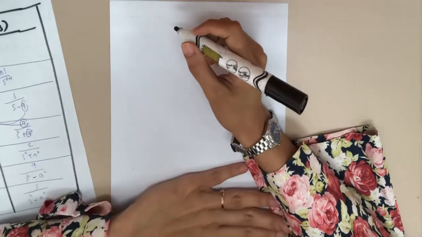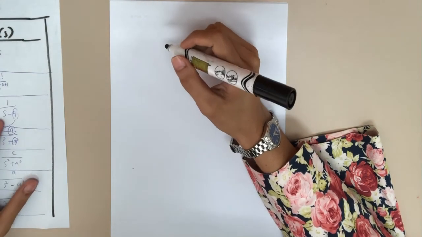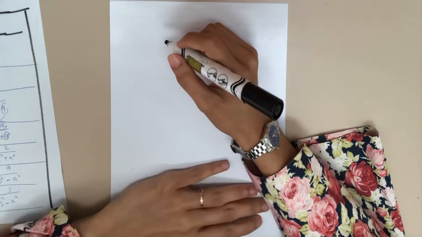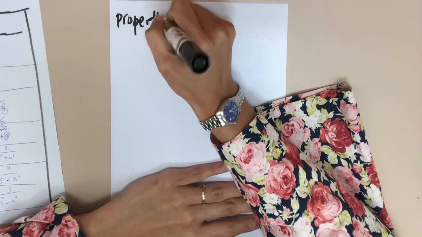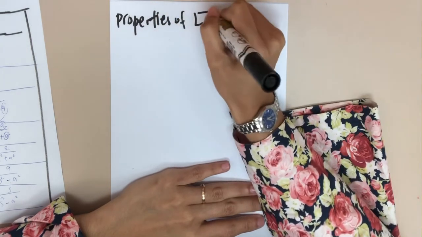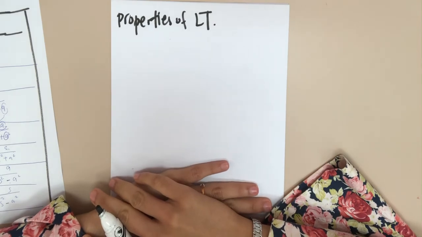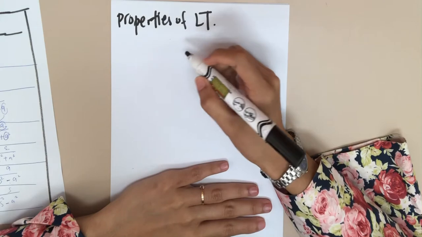Okay class, so in this video I will explain to you about the properties of the Laplace transform. Basically there are three properties. I just write down first the properties here.